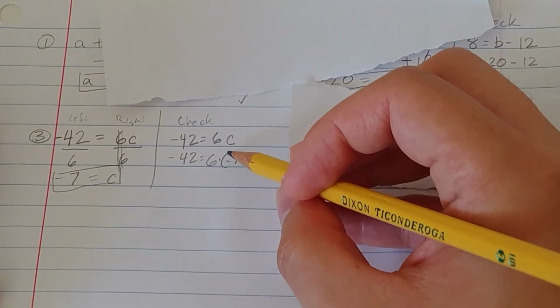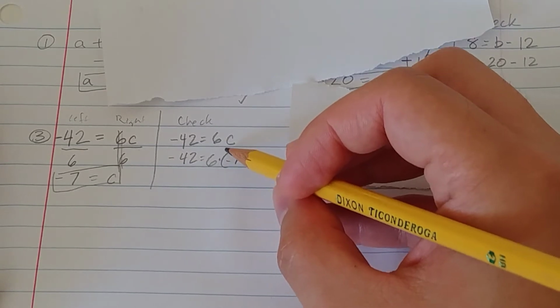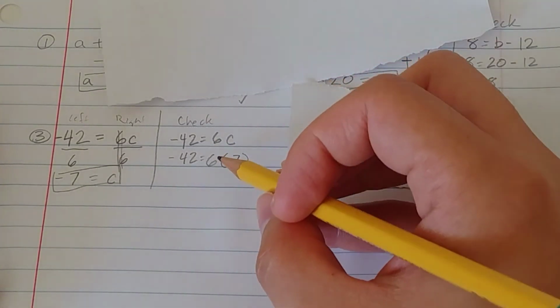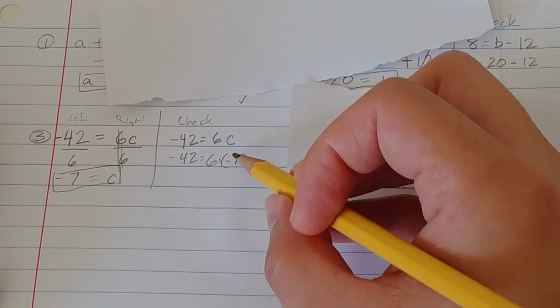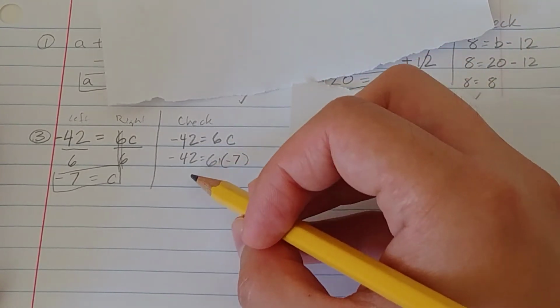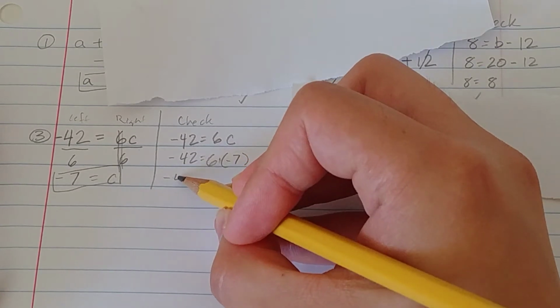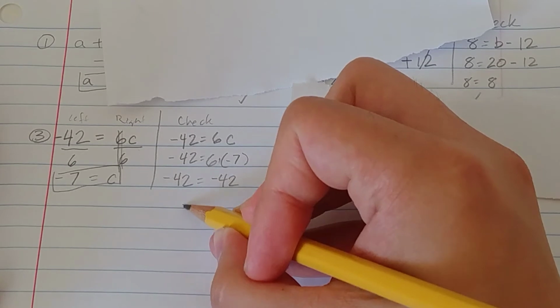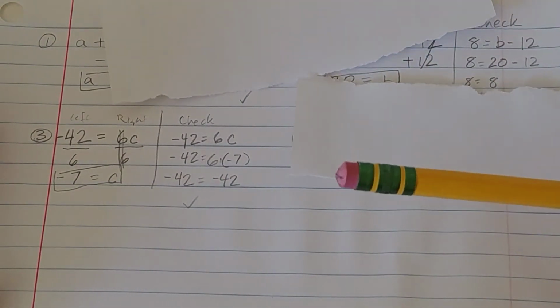I'm putting parentheses because of the negative there, but if I didn't have that negative, I would just put the multiplication symbol. All right, so we have 6 times negative 7. Use your calculators if you need to. You get negative 42. Ta-da! Perfect.